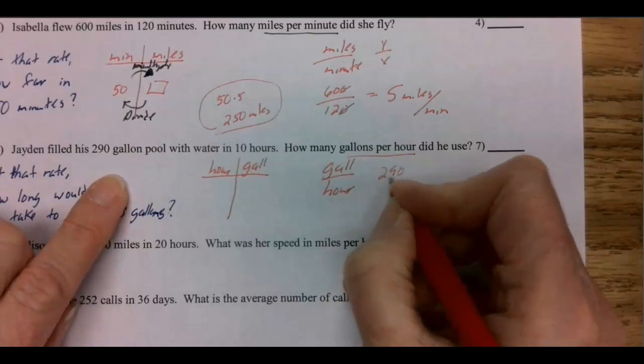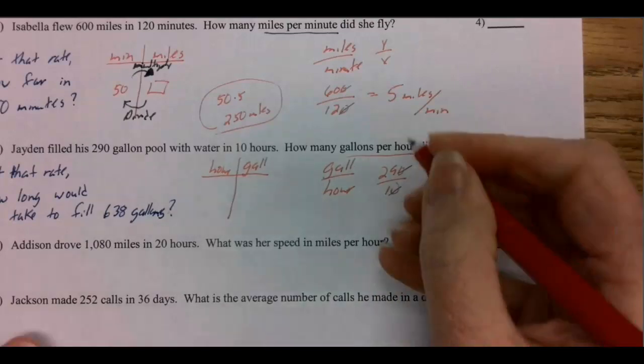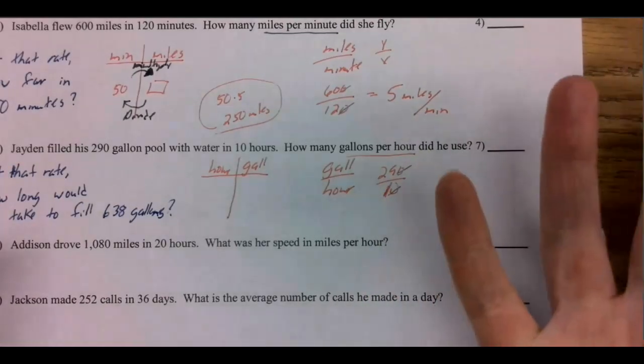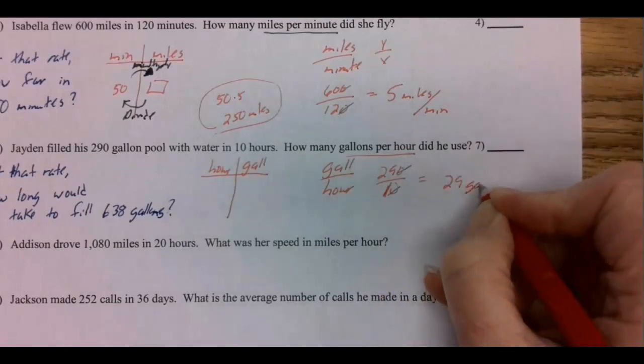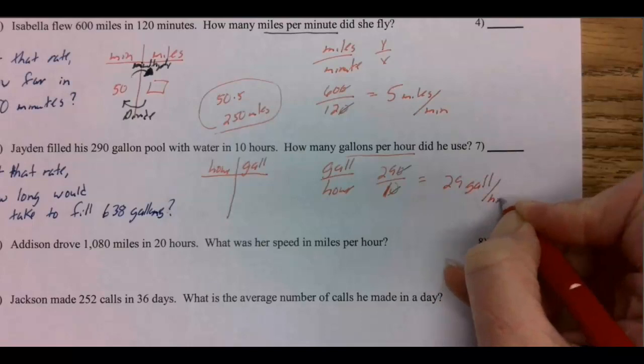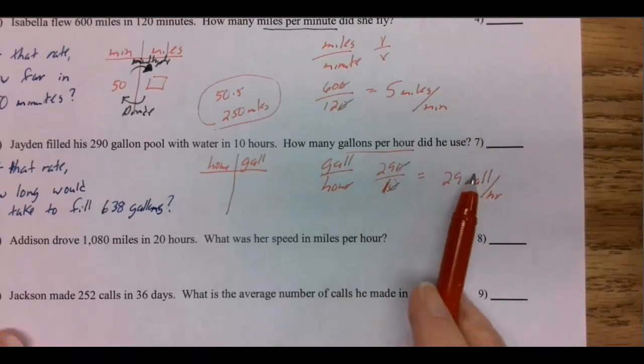Okay, so here we go. Gallons, 290 divided by 10. Oh, yay, we can do that simple division, divide by 10, chop off a 0. And notice we have 1 in the denominator. That's how we know it's a unit rate. So we get 29 gallons per hour. Okay, that's our unit rate. That's our constant of proportionality.